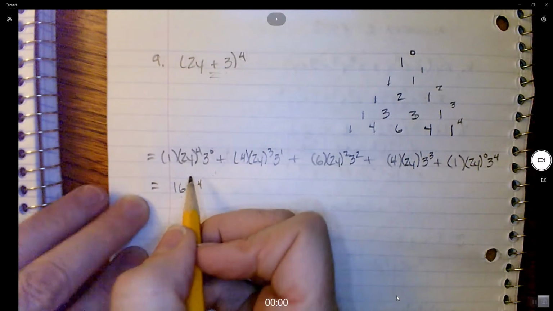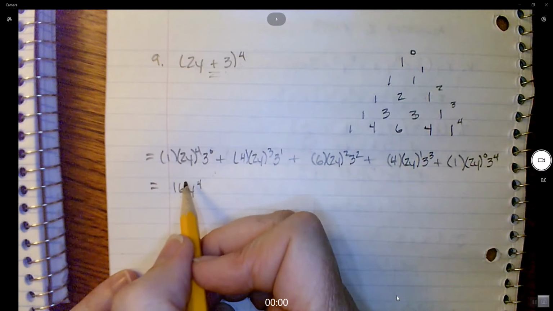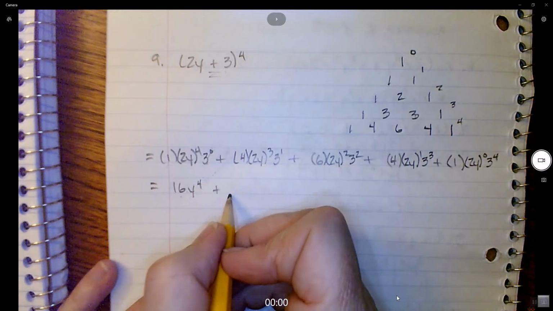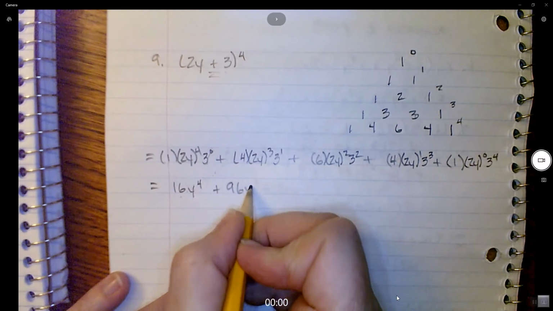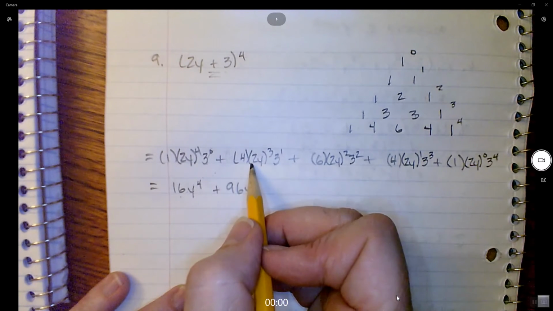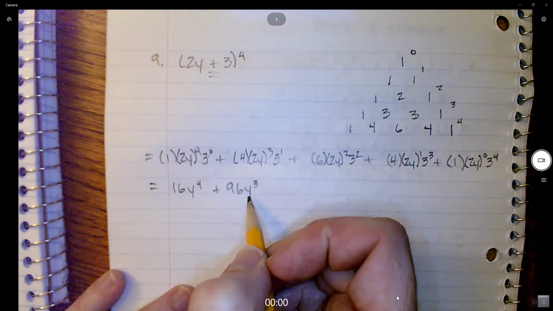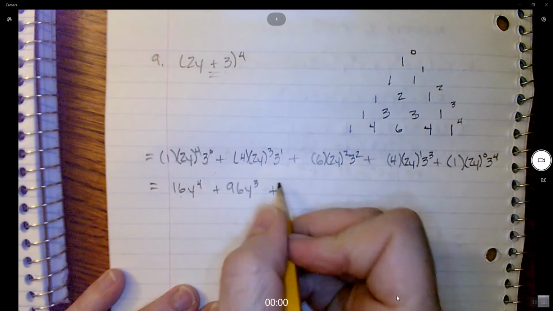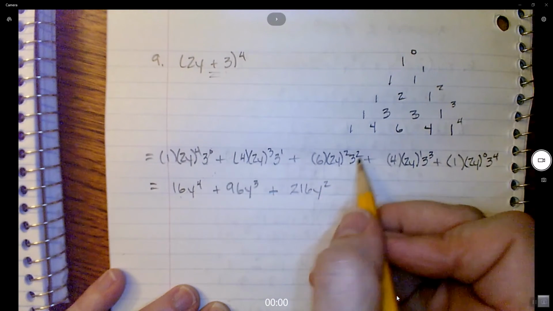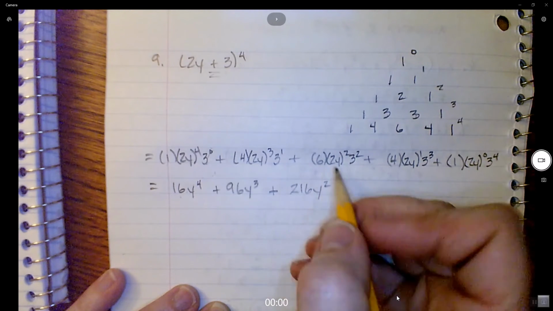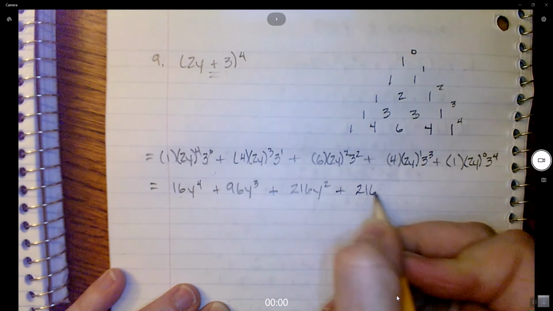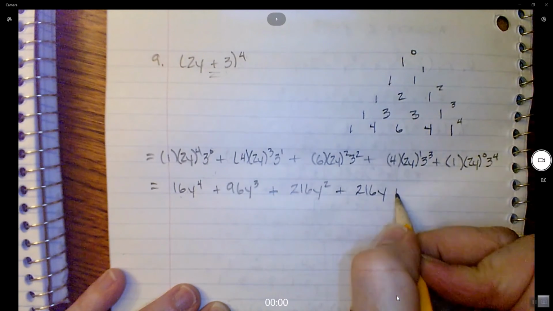And I'm getting 16y^4, because we have a 1 and a 1, and a 2 to the fourth is 16, and then y to the fourth. And I'm getting a 96y^3, because we have a 3 times 4, which is 12 times 2 to the third. 2 to the third is 8, and so we get 96. Plus, I'm getting 216y^2, because we have 9 times 6 times 2 squared, which is 4. So we got 216y^2. Plus, I'm getting 216 again, only this time y, plus 81.